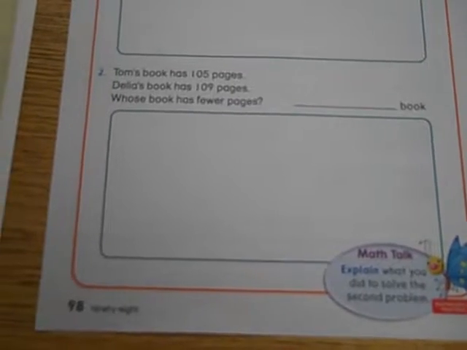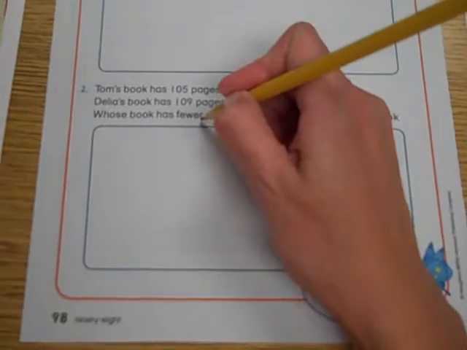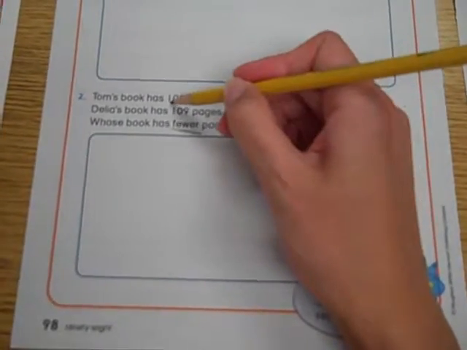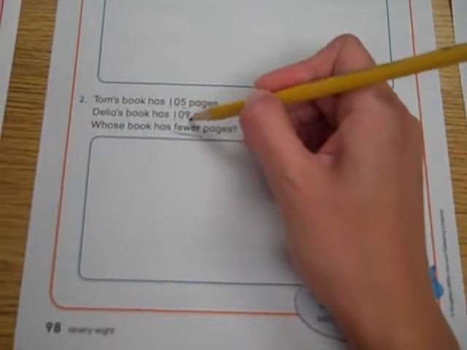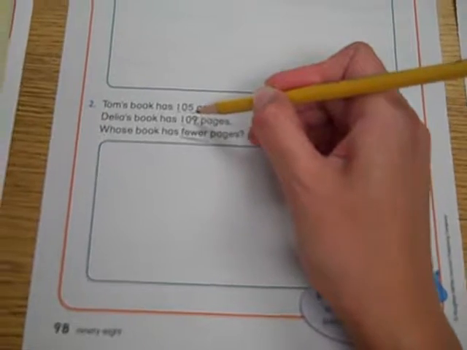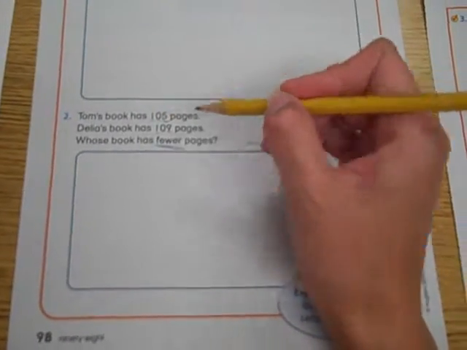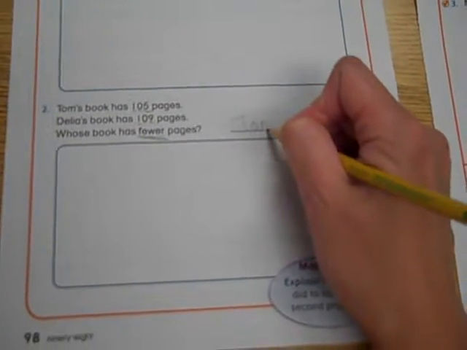We're always comparing numbers and looking for patterns. Tom's book has 105 pages. Delia's book has 109 pages. Whose book has fewer pages? Now pay close attention. It didn't ask for more this time. It asked for fewer. So let's look at the digits. The 1 is the same. The 0 is the same. The 1's digit is the one that's different. Tom's book has a 5. Delia's book has a 9. Which one is less? 5. 5 is less than 9, which means Tom's book has fewer pages.